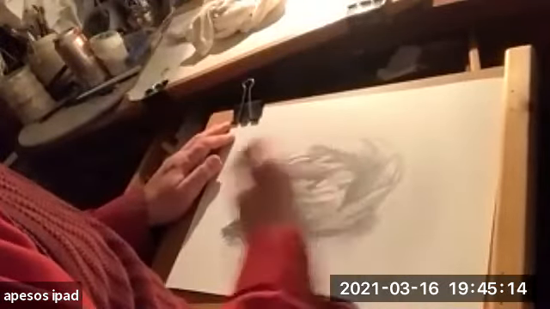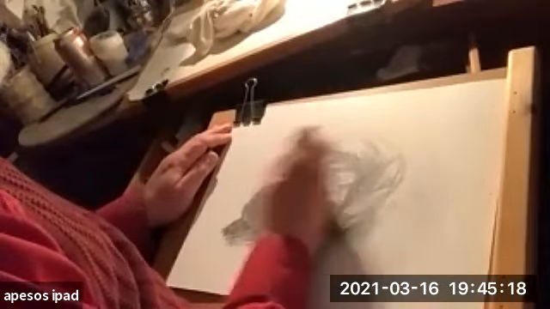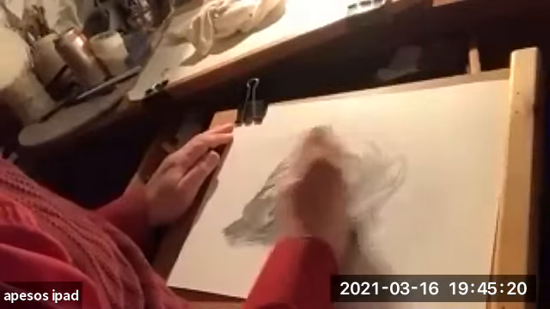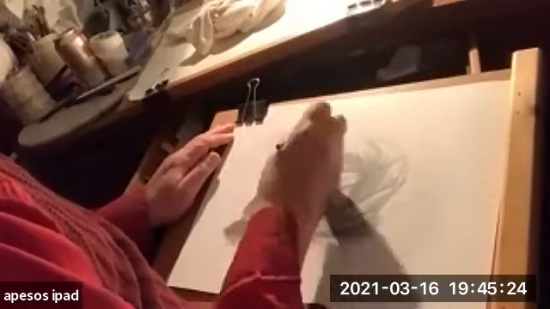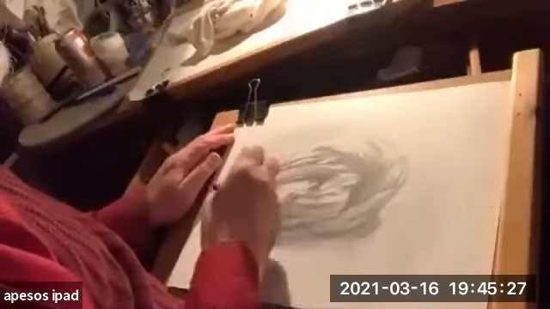If I want to get rid of the back edge of this, I will need to shade back here, because it's very hard to create a volume without creating space around it.